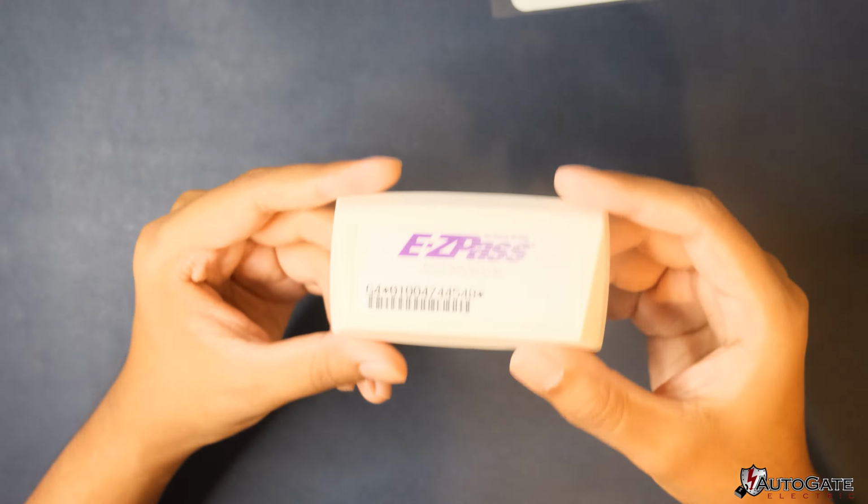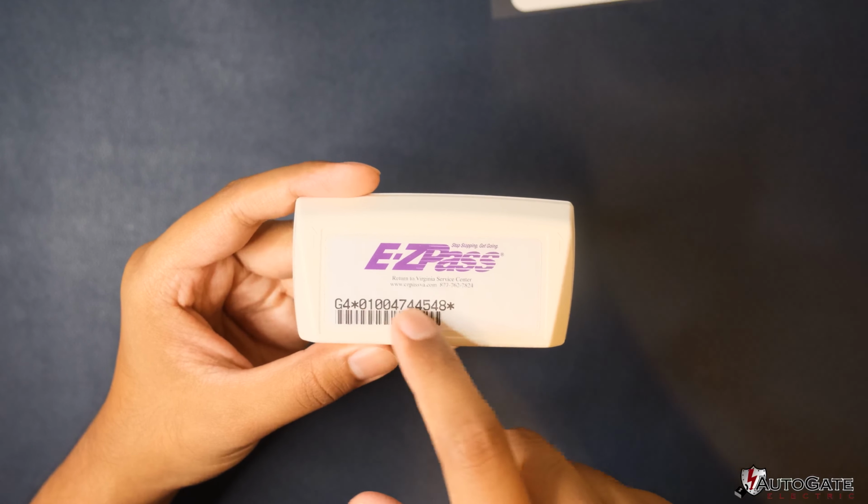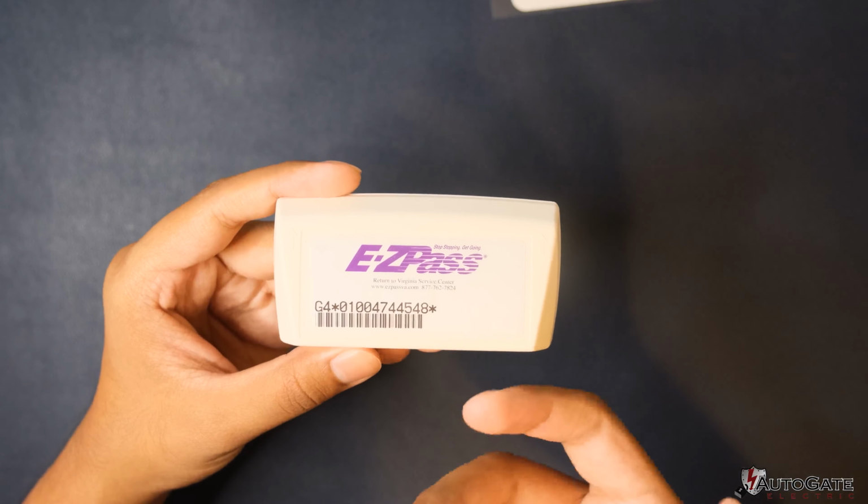Next on the list, and this is a similar device that we all know, it's an E-ZPass. Yes, especially if you live in DC, Maryland, or Virginia and you hate the traffic as much as I do, you're definitely carrying one of these. Now, this can also be used to open a gate or a garage door, and we can actually use the numbers right here from the E-ZPass to program it into the system.